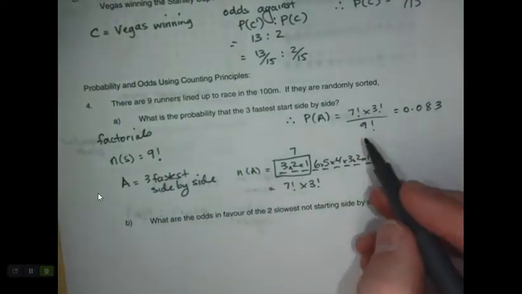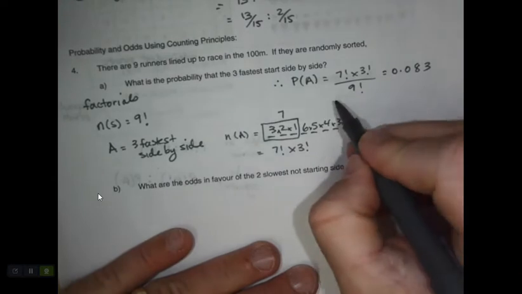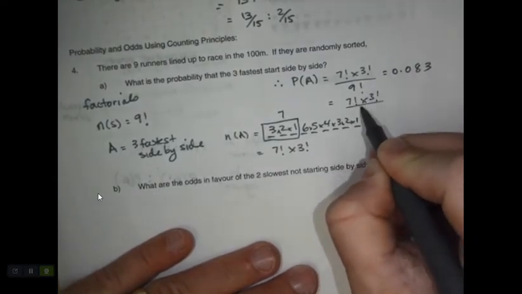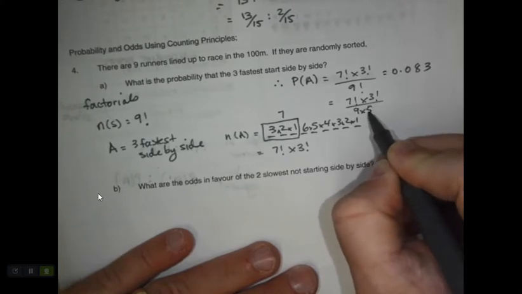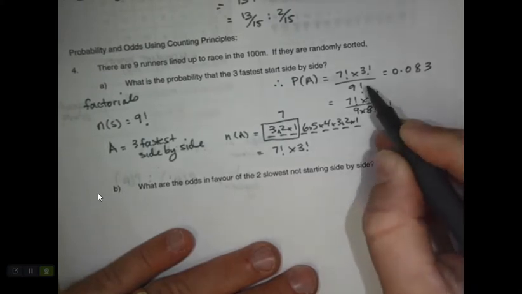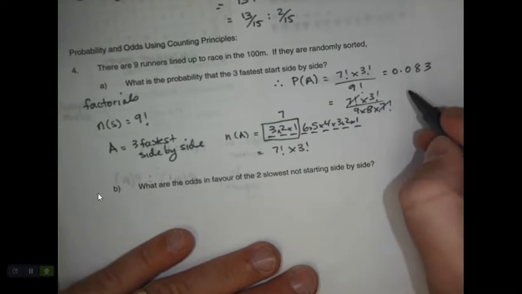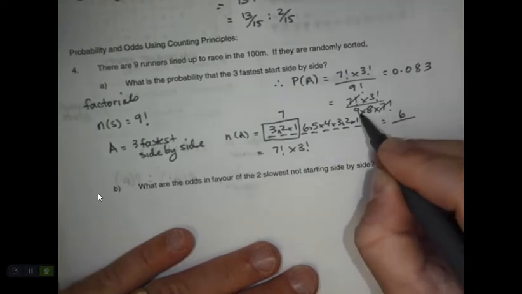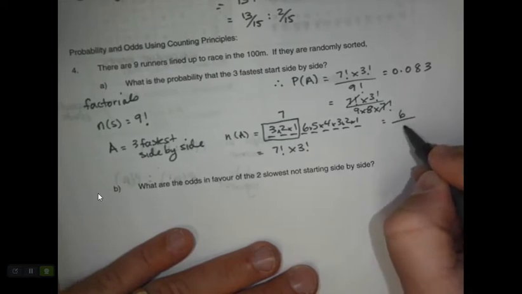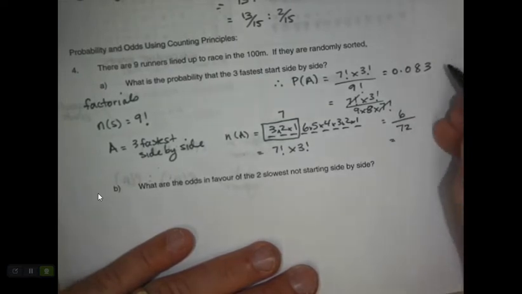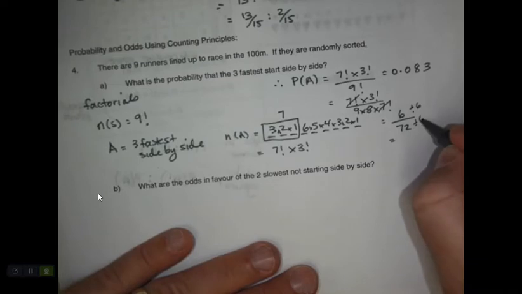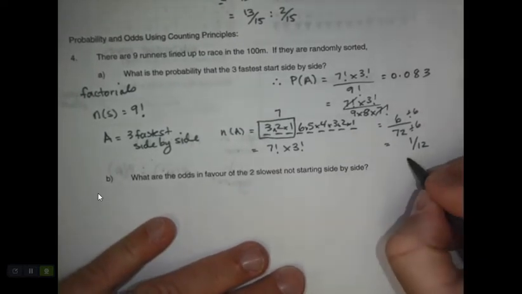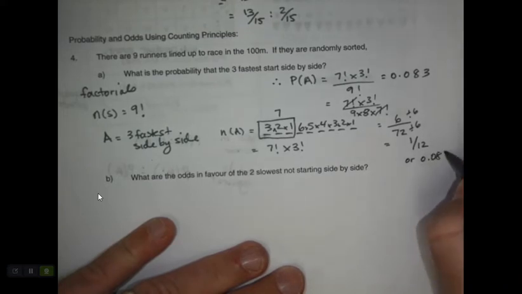The other thing you can take a look at is you could reduce this. So 7 factorial times 3 factorial, and I can write that out to get to 7 factorial. Cancel that out. 3 factorial is 6, over 9 times 8 is 72. And if I divide that by 6, I get 1 over 12, which is the same as 0.083.